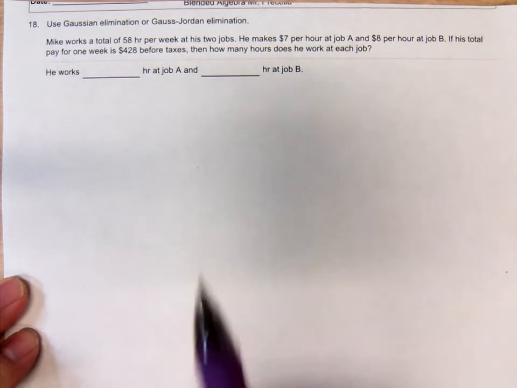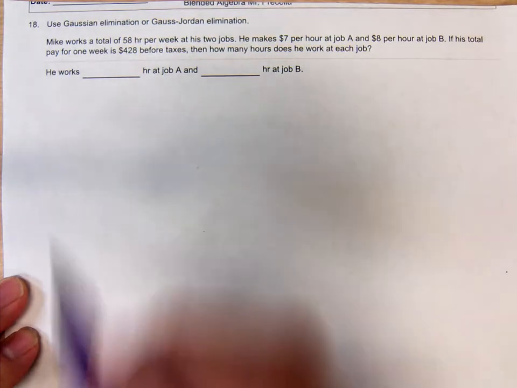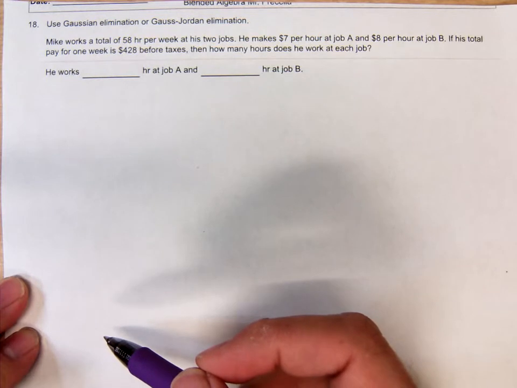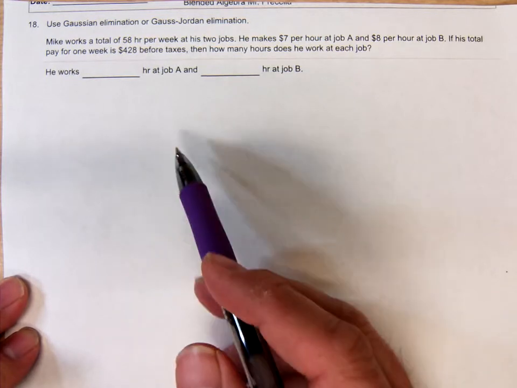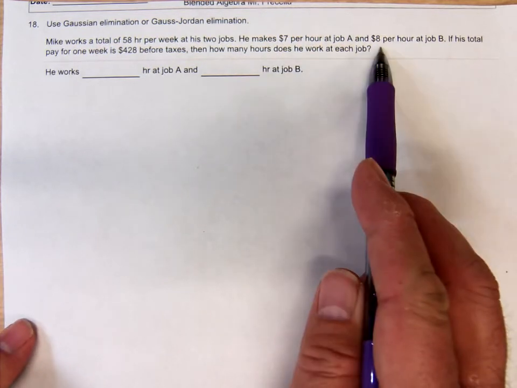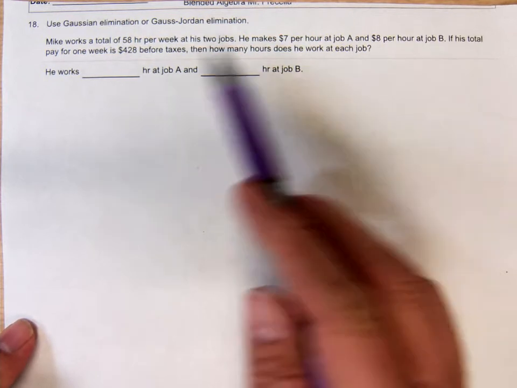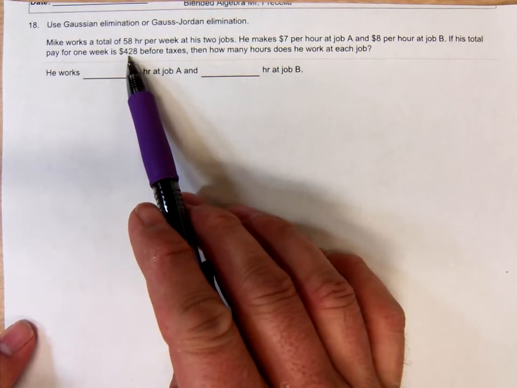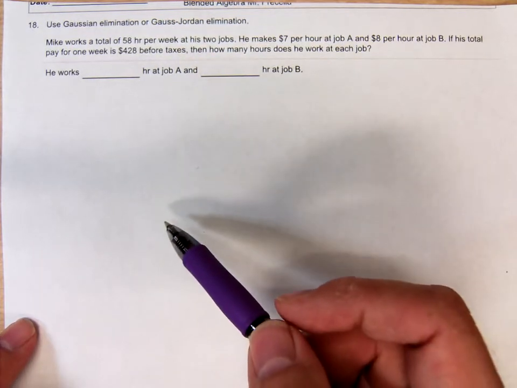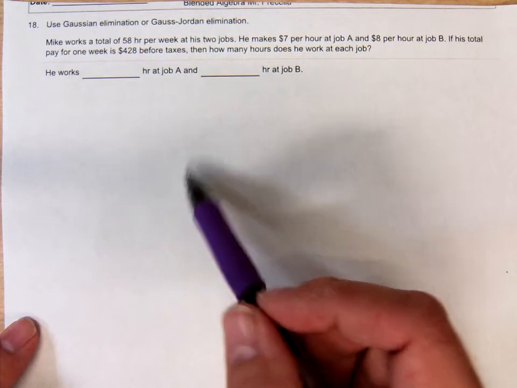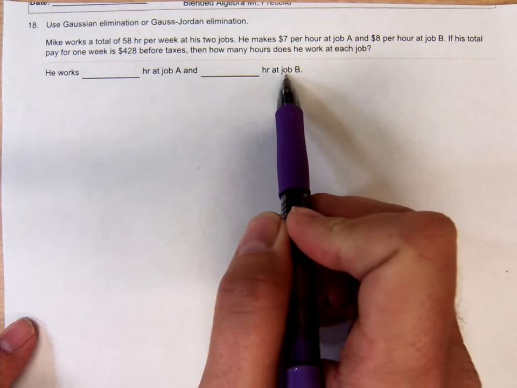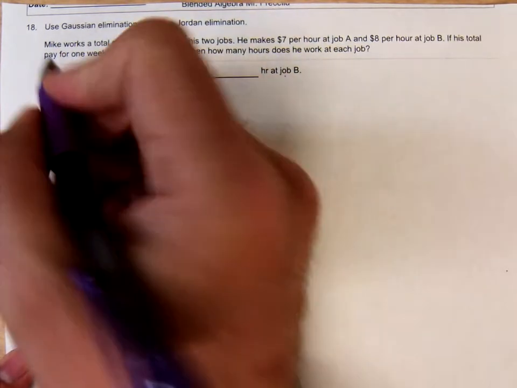So Mike works a total of 58 hours per week at his 2 jobs. I guess that's just a sad state of the world right now. He makes $7 per hour at job A and $8 an hour at job B. If his total pay for 1 week is $428 before taxes, then how many hours does he work at each job? Well, we want to know how many hours he's working at job A and how many hours he's working at job B. So let's go ahead and identify the variables.